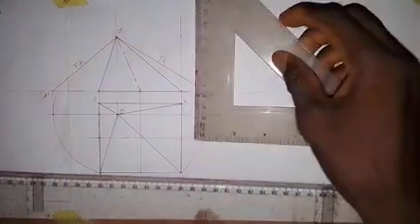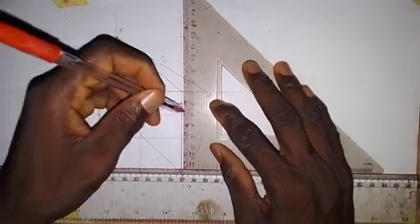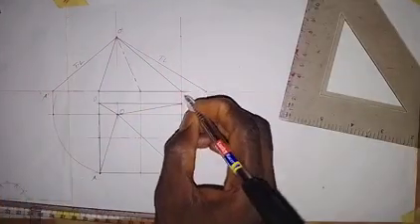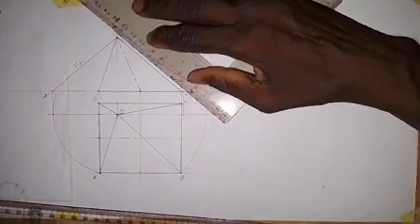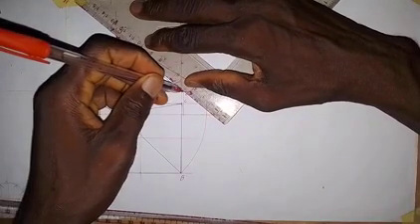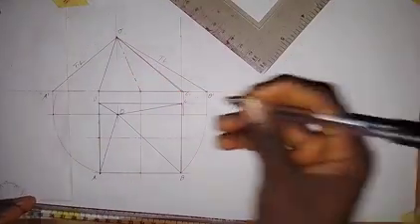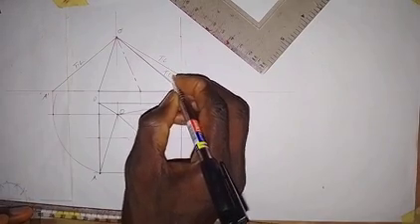Then I will take my set square and draw a line from this point to meet this horizontal line at the base. So this is point C1, and if I join O prime, that is C prime, together, it gives me the true length of OC.